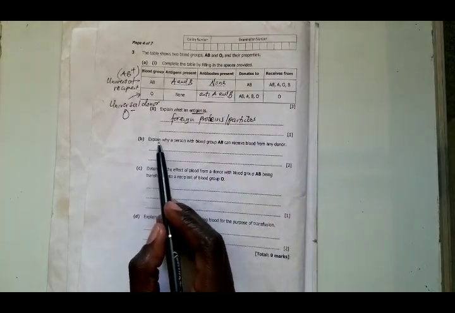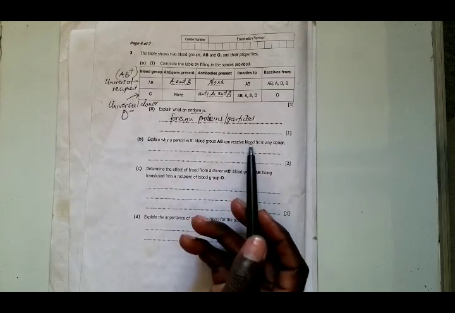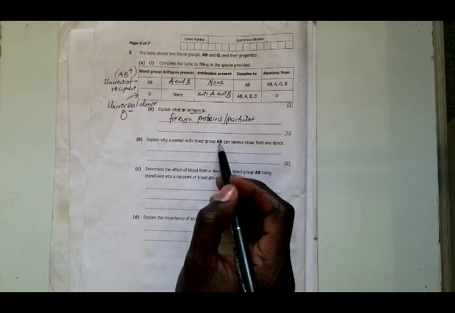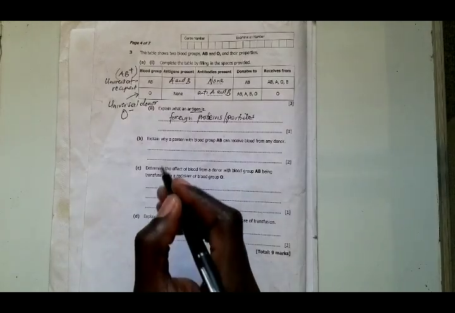B says, explain why a person with blood group AB can receive blood from any donor. That's why a universal recipient. Why can he or she receive blood from any donor? So that's what the question is telling us.